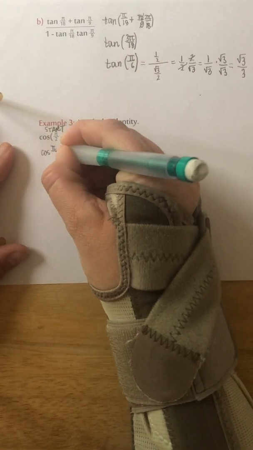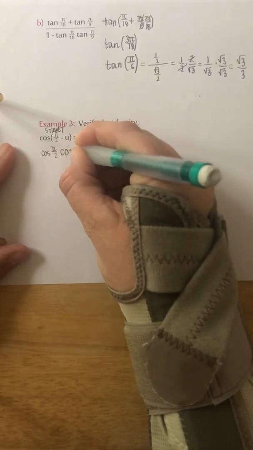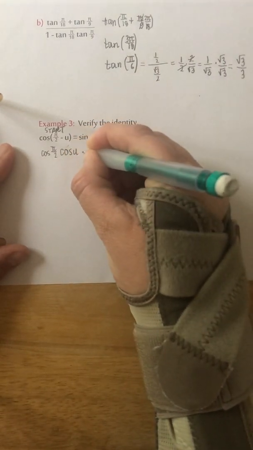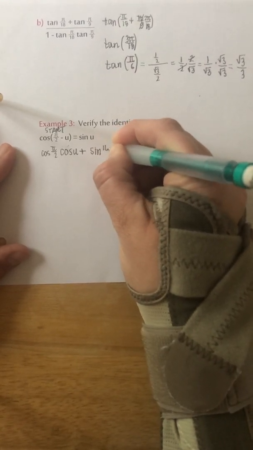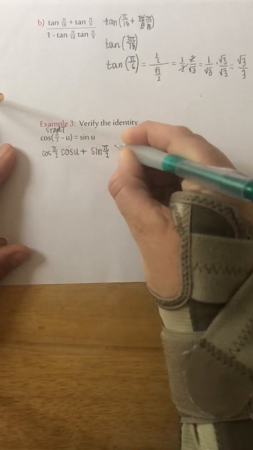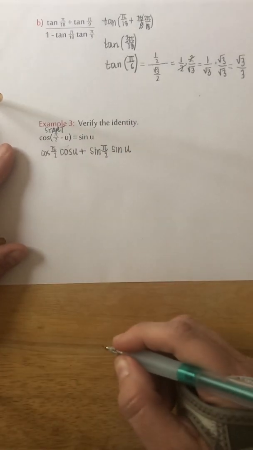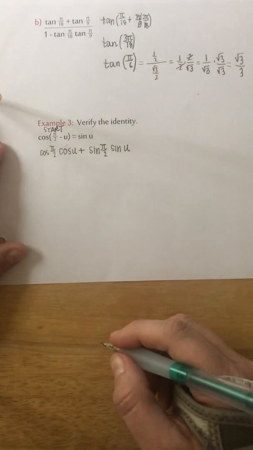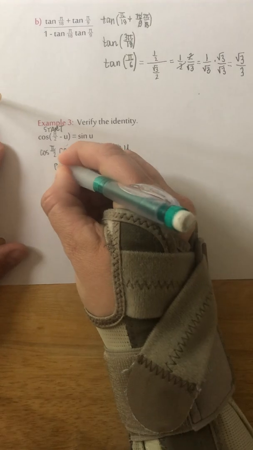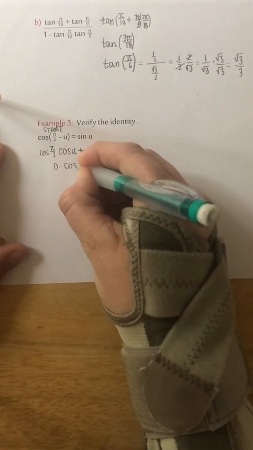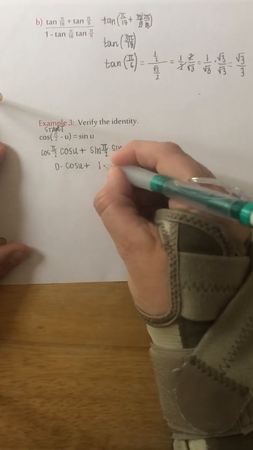So I have cosine of pi over 2. That's Charleston County. Then I'm going to use an addition sign, and then schools stink. All right, so remember pi over 2 is 90 degrees. So let's think. Cosine at 90 degrees is 0. And sine at 90 degrees is 1.